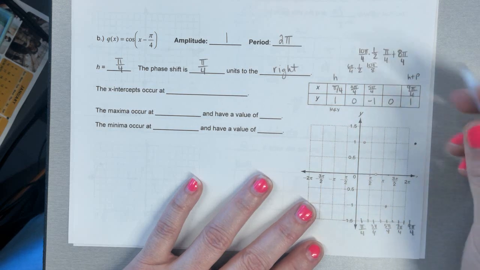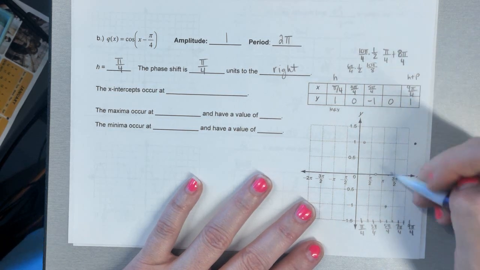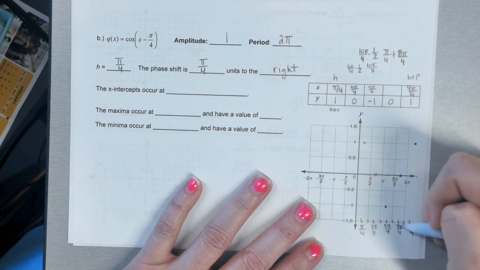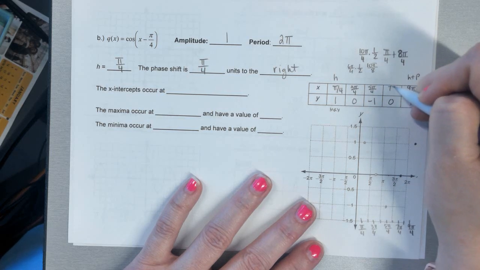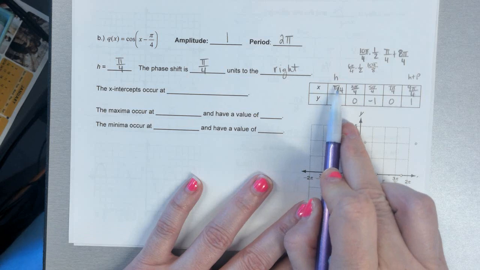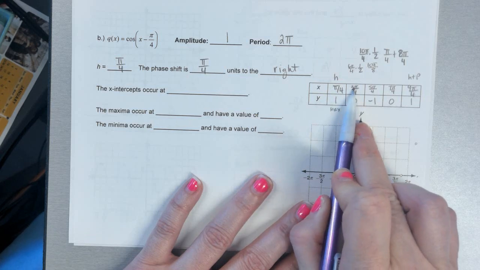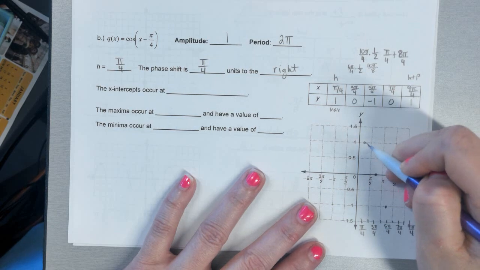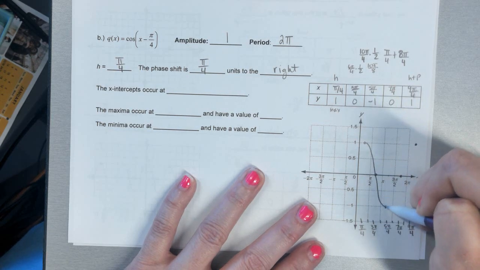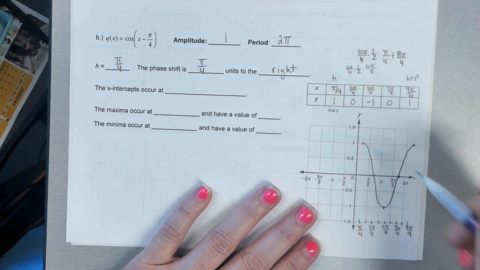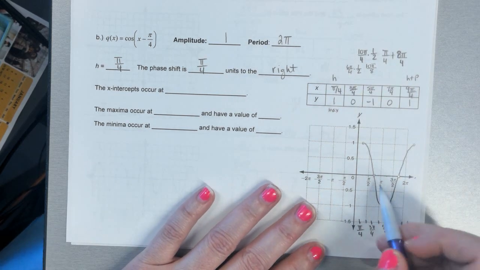So I didn't know if you guys would like doing the halfway, and that's why I let you do that here. I let you make your own graph, and then you could also use your own graph to find this is 7 pi over 4. If you look at the pattern, you're going up plus 2 pi, plus 2 pi, plus 2 pi, plus 2 pi. So if you can recognize that pattern, that just makes it a little easier for you.